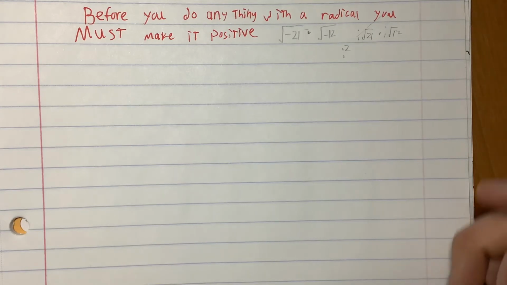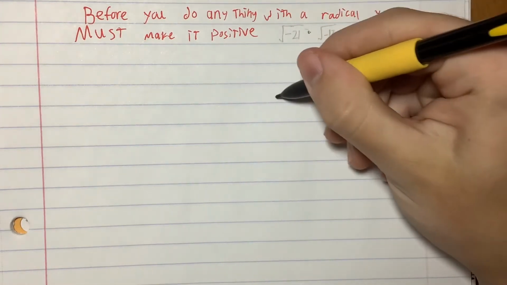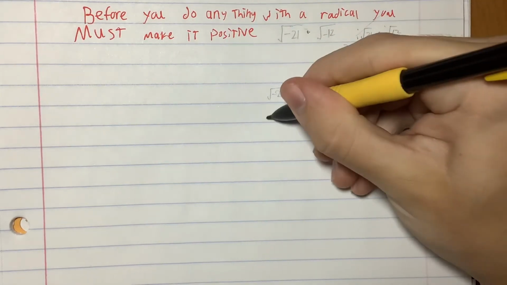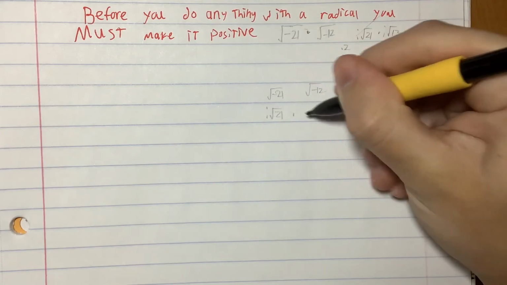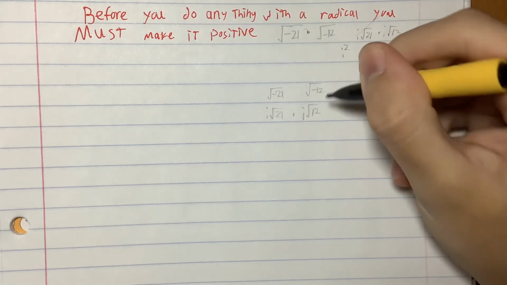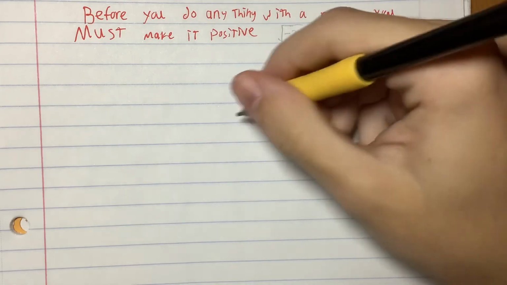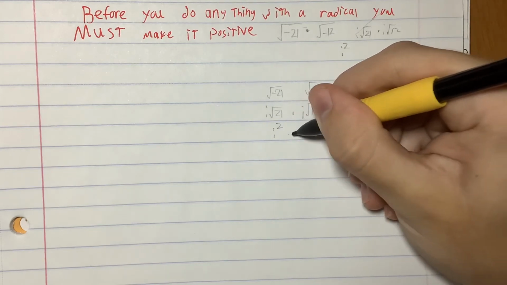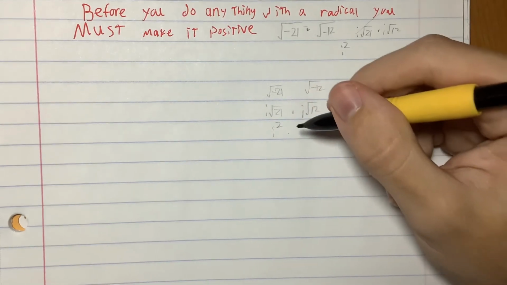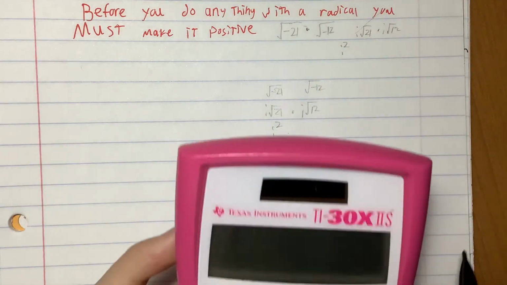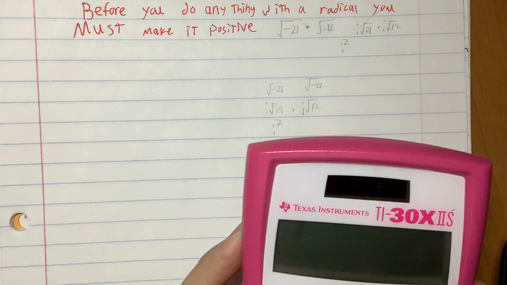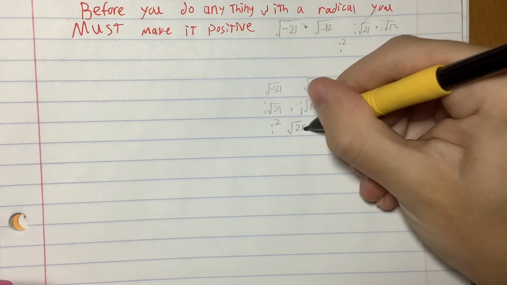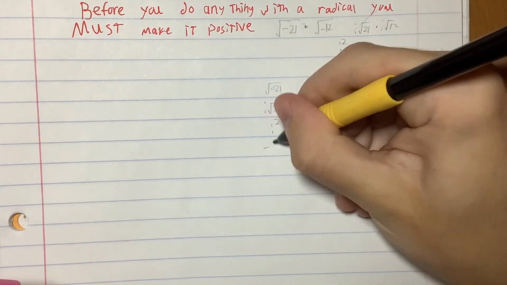So continuing with this equation of square root of negative 21 times square root of negative 12, which we already simplified to i square root of 21 times i square root of 12, if we multiply this together all as one thing, we'd get i squared times, let me get our calculator for this, 21 times 12, that'll be square root of 252, and i squared would simplify to negative 1.